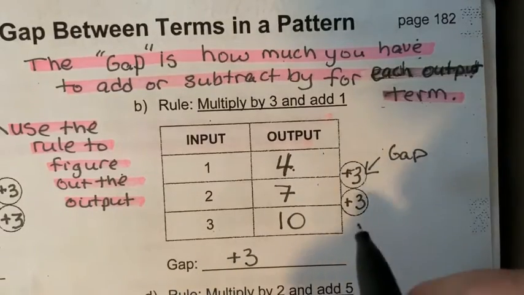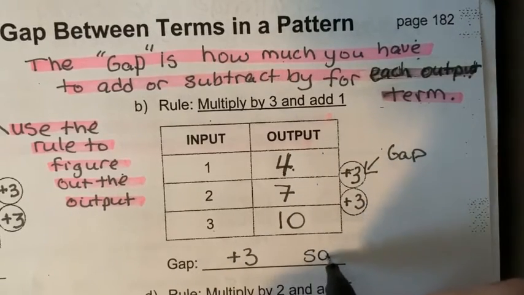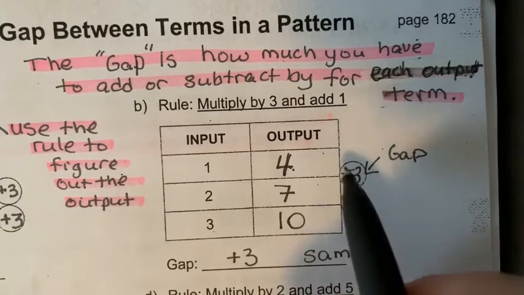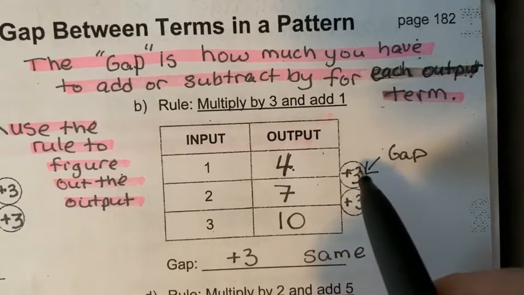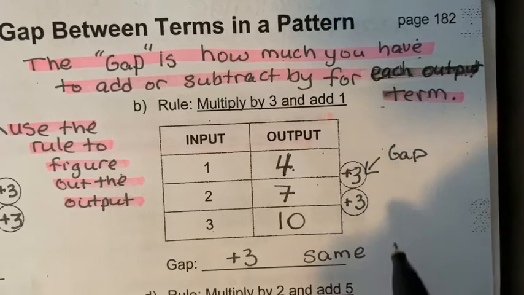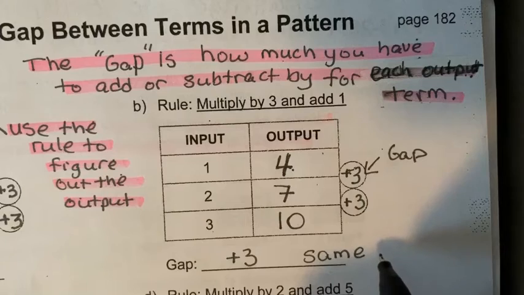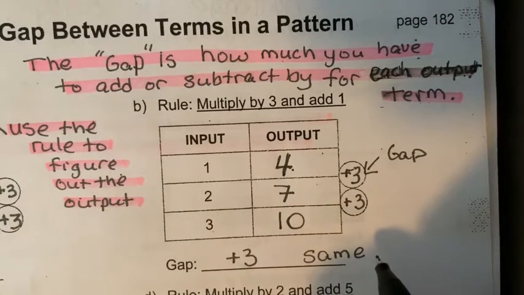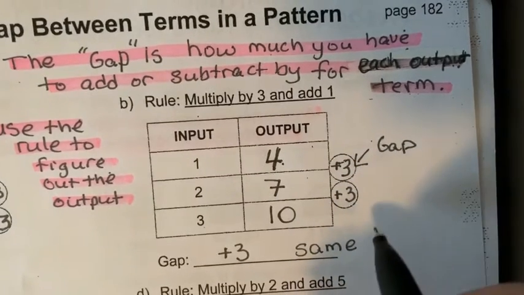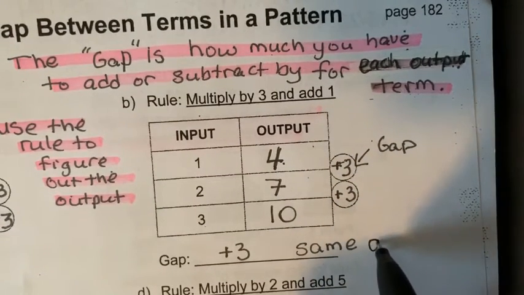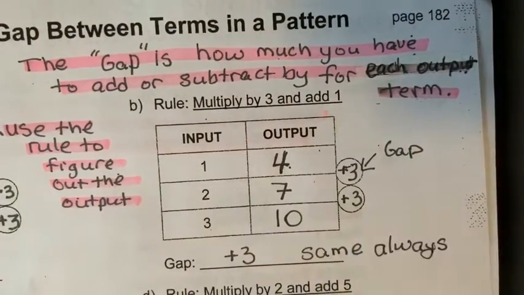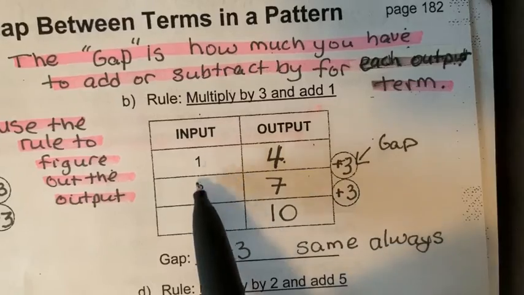The gap should be the same for every step. So the gap should always be the same between the two terms. If it's not, then you will probably not have figured out something correctly. So that's a good check to see if you need to go back and change your work. So this should be the same always, as long as your inputs go up by 1.